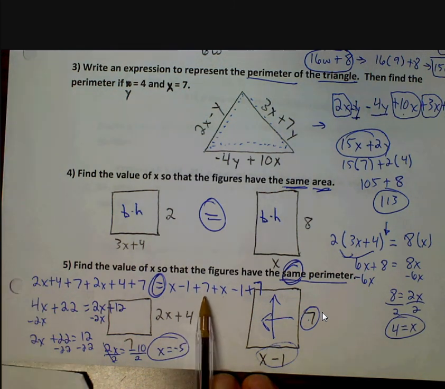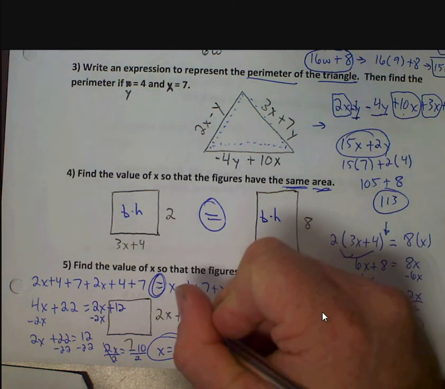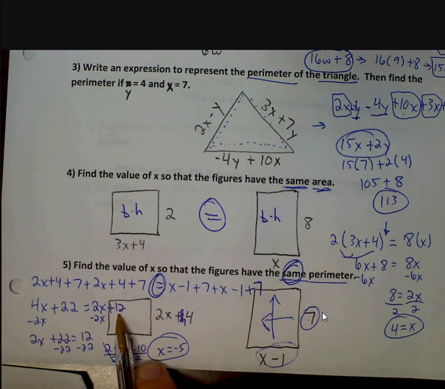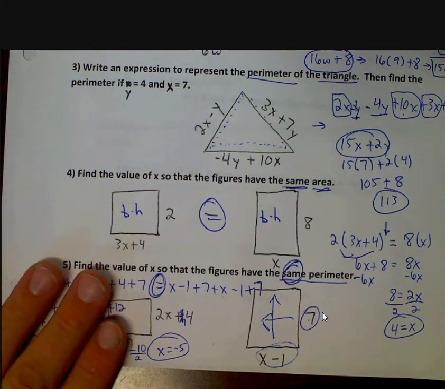Negative 1 plus 7 is 6. And then another 6 plus 6 would be 12. Whoops. That's why I have 2x plus 12 here. I go ahead and get rid of my 2x, because I need to get my variables to the same side. 2x plus 22 equals 12. Take away 22, I get 2x equals negative 10. Divide that by 2 and I get x equals negative 5. That's what x has to be, negative 5.